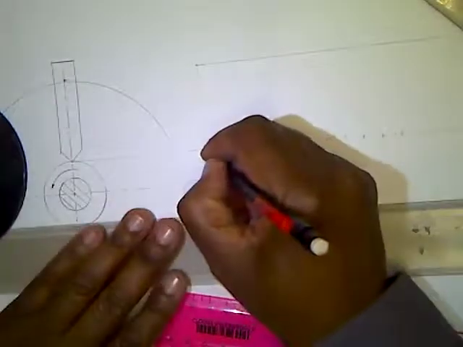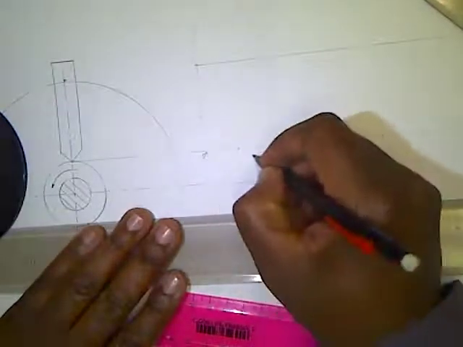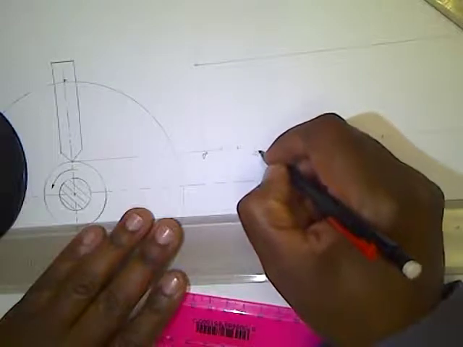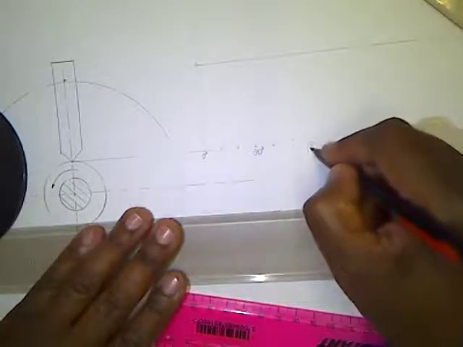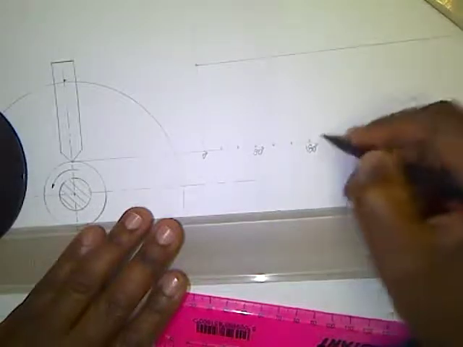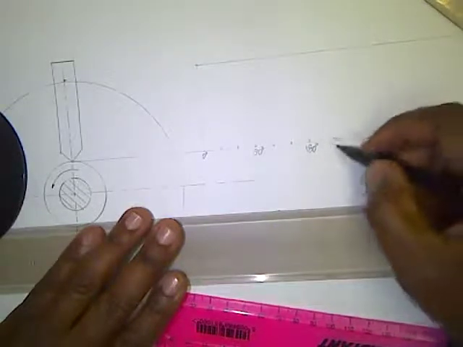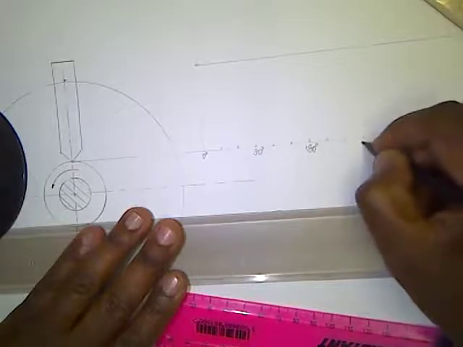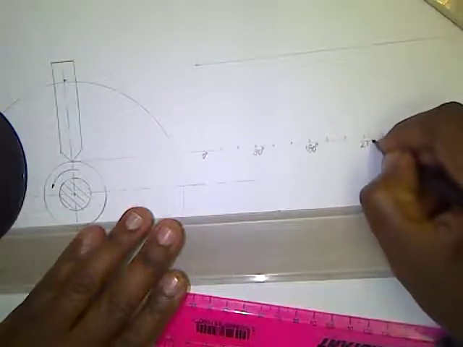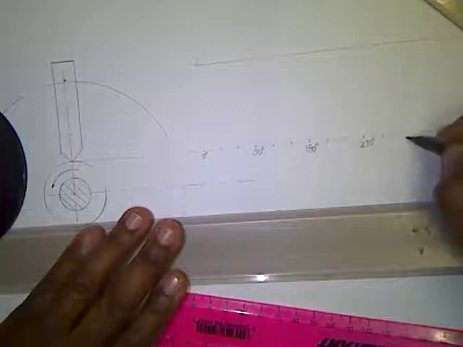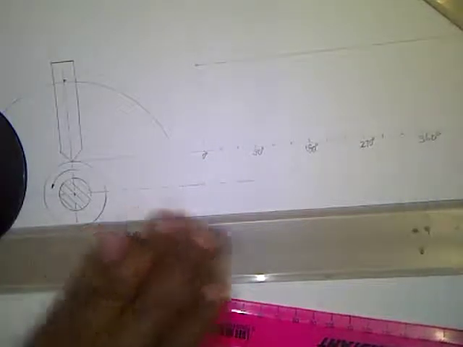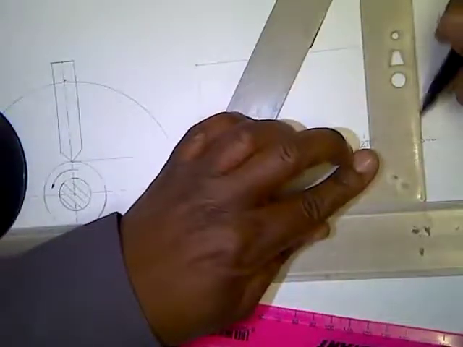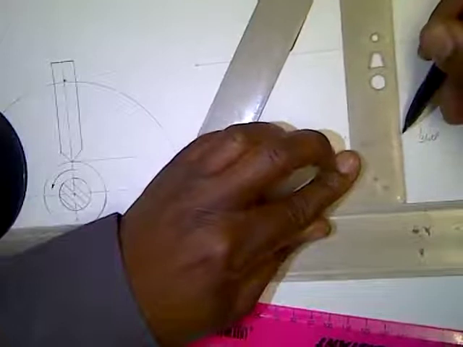Let's verify that. This is 0, 30, 60. This is 90 degrees, 120, 150, 180, 210, 240, 270, 300, 330, 360 will be there. And then we make our divisions there quickly.